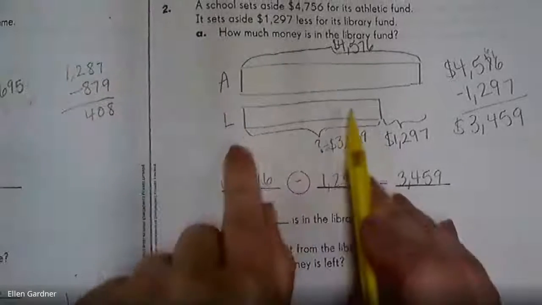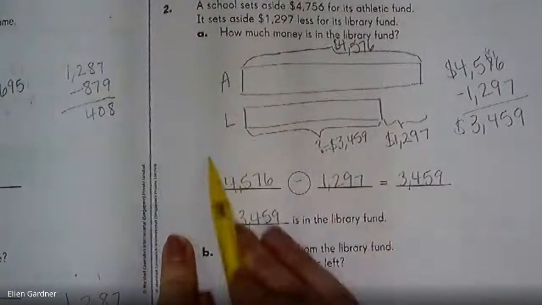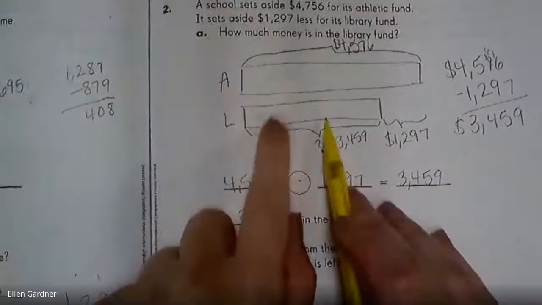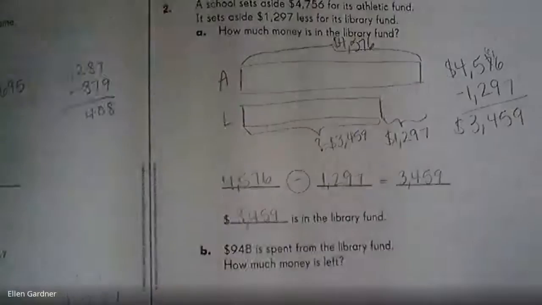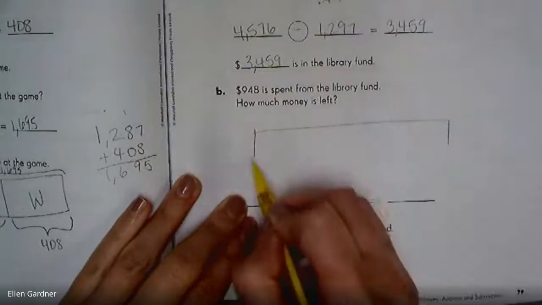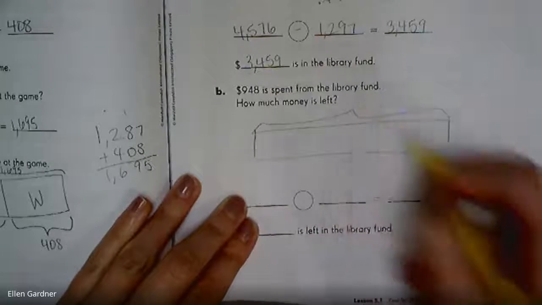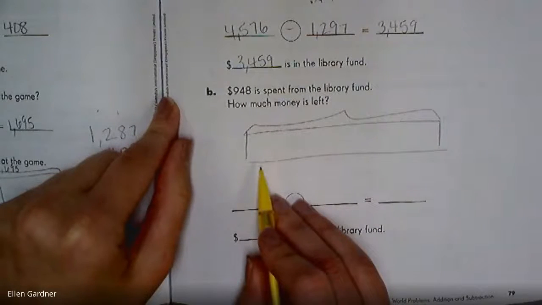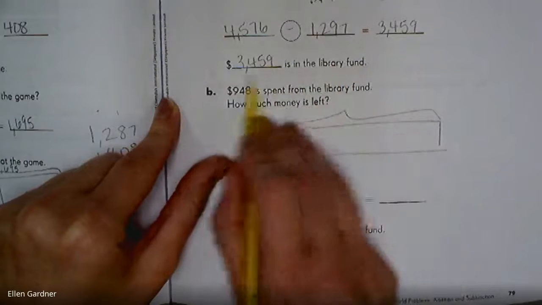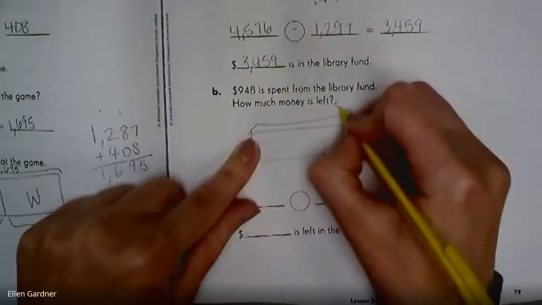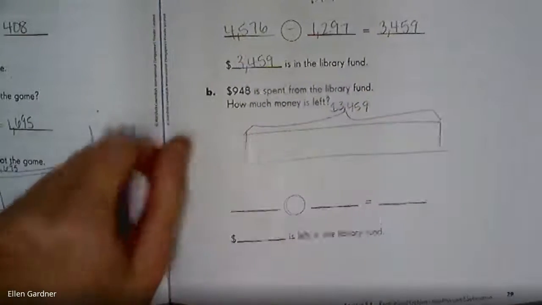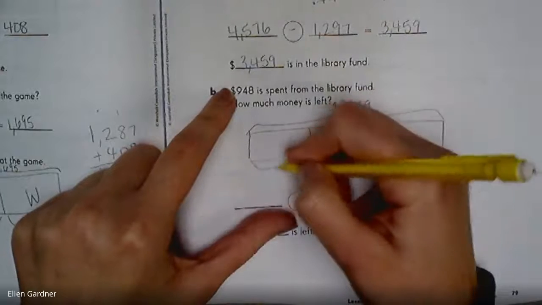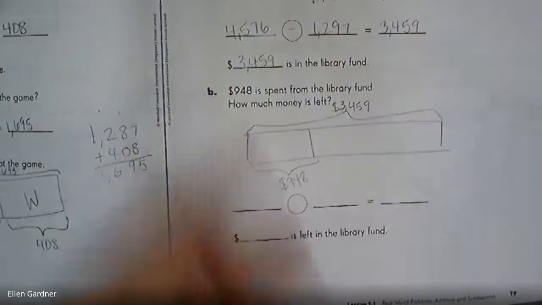We need to create a new part-whole model with this one rectangle that we're going to split up into two parts. We're just taking this one rectangle, splitting it up into what was spent versus what is left. Our total goes on the top. Remember, we're talking about a library fund, all of the money that goes to the library. We just solved for that. Look at that. It says $3,459 is in the library fund. That's our total amount for the whole library fund. We know that some of it was spent. $948 was spent.